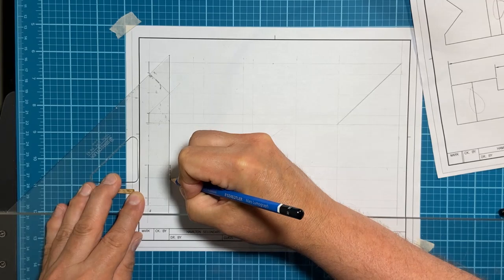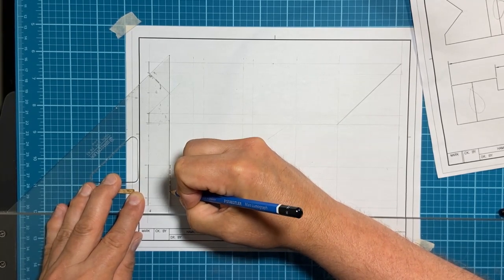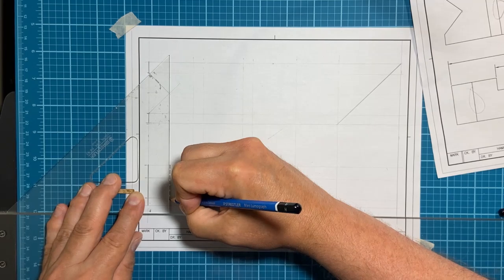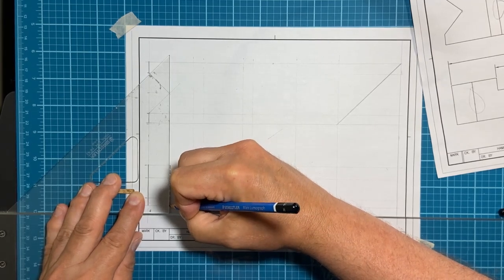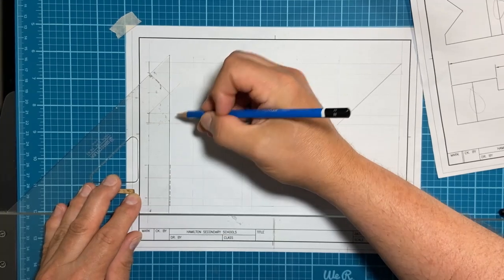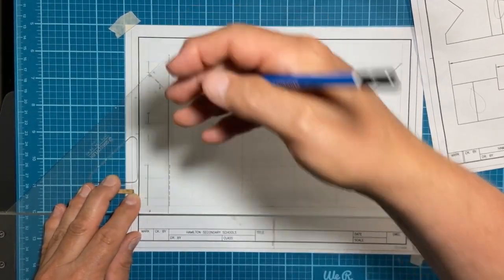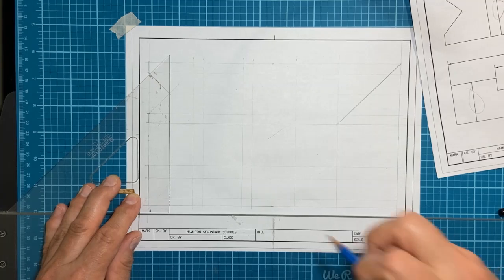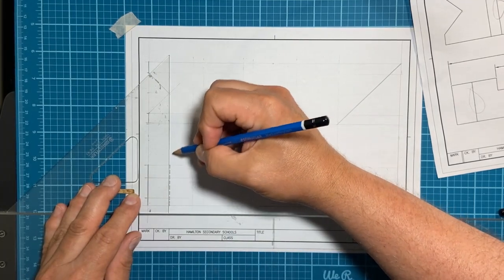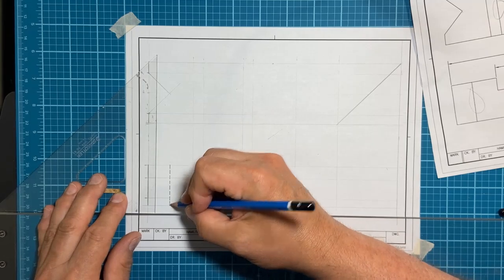About 3 millimeter long dash with about a millimeter dash or space in between the dashes works nice. And they will touch the line unless another line continues from there, in which case you would leave a gap. If another line continued there in a drawing, then you wouldn't touch this line. But in this case, there's nothing over here, so I go right to the lines and I make the gaps. This one I'll fix up in a minute.